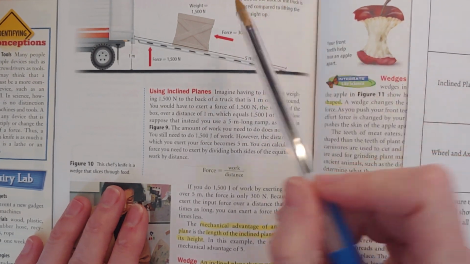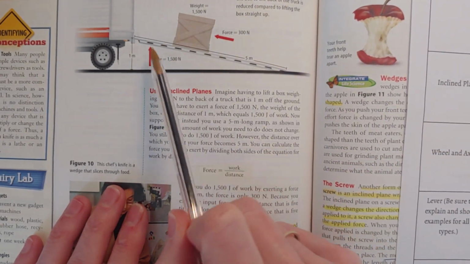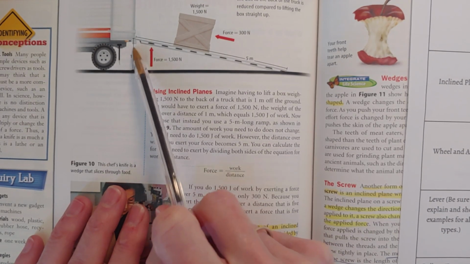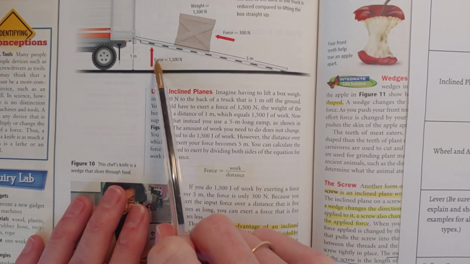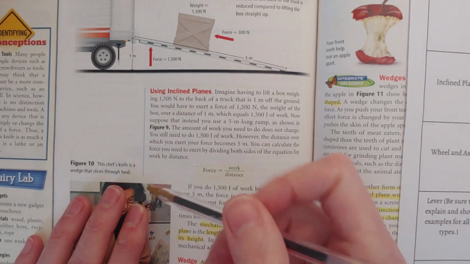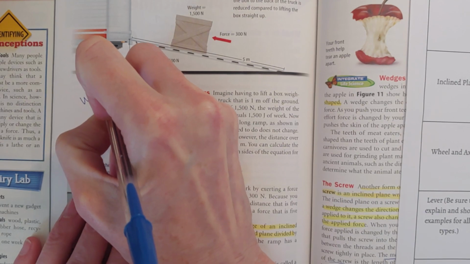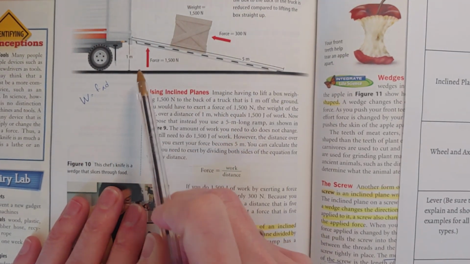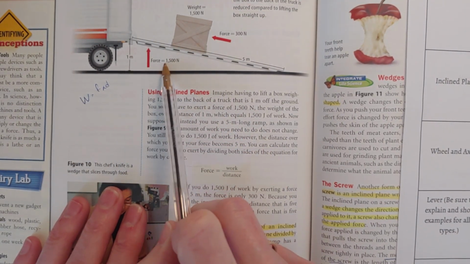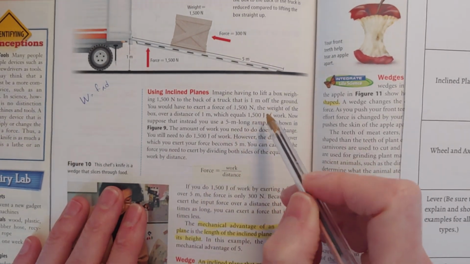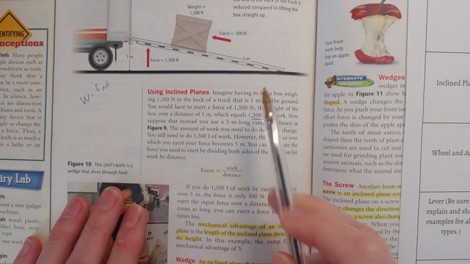Right here, this box, if I just lifted it from the ground, that would be a distance of 1 meter, and I would need to use 1,500 newtons of force. Remember that definition of work, that formula: work is force times distance. So 1 times 1,500 is 1,500. I would need to do 1,500 joules of work, which is what it talks about here in the text.